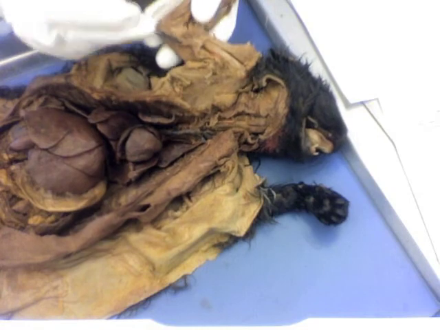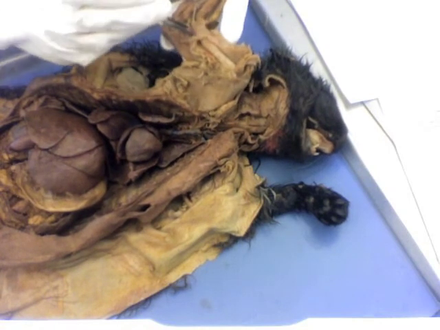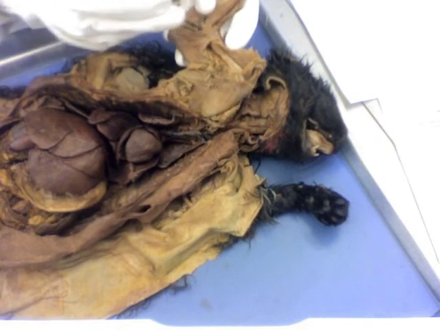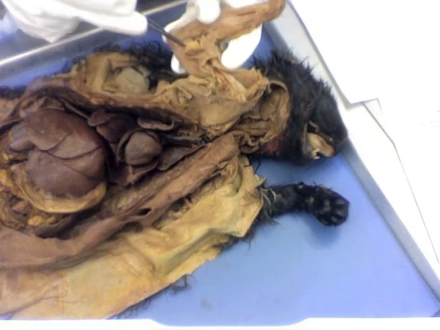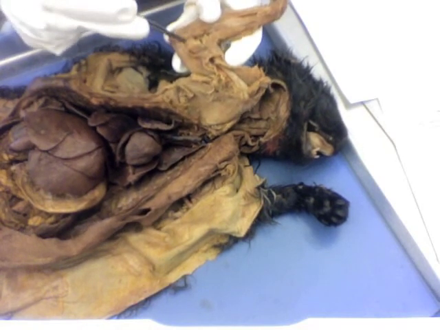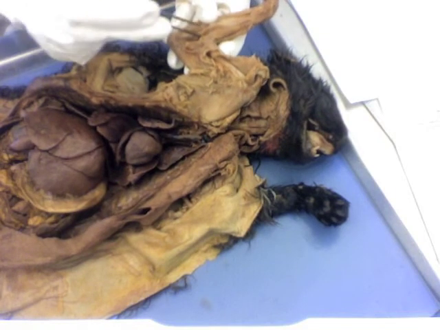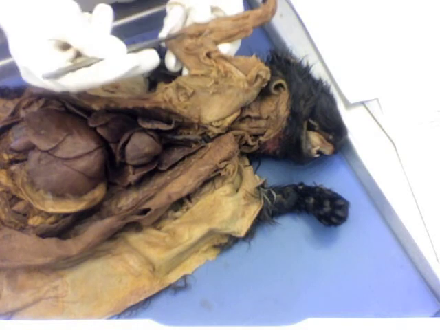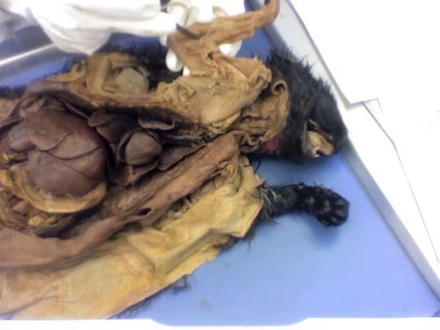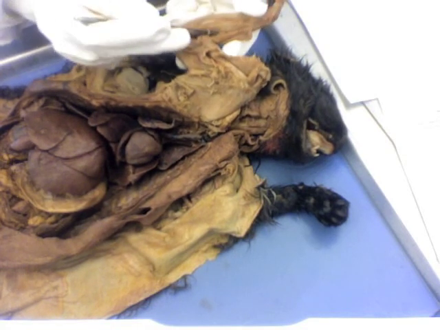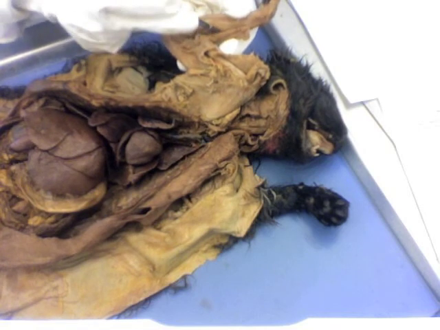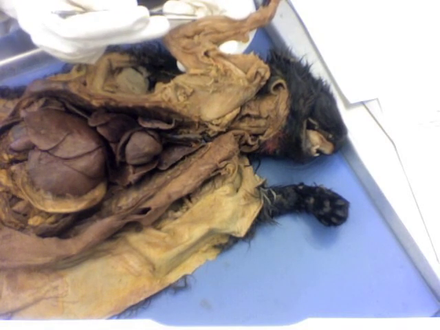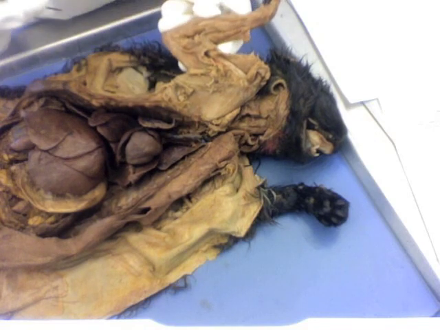So unfortunately, I don't have a good example to show you here, but in this part of the elbow there, you should ideally have seen a branch. Thumb side would have been the radial collateral artery, and then pinky side would have been the ulnar collateral artery.